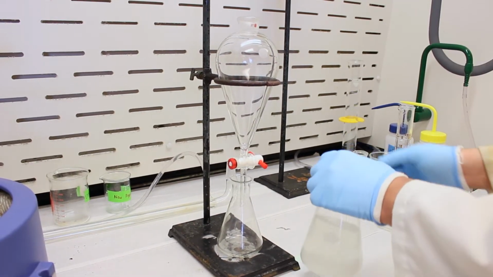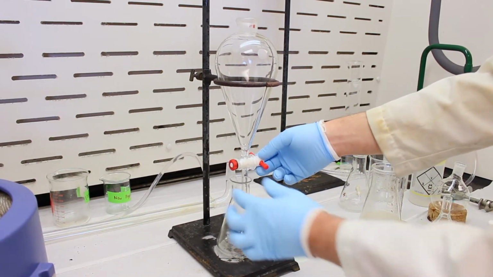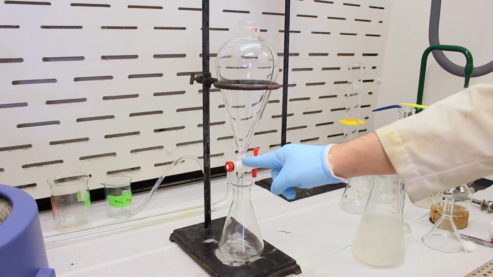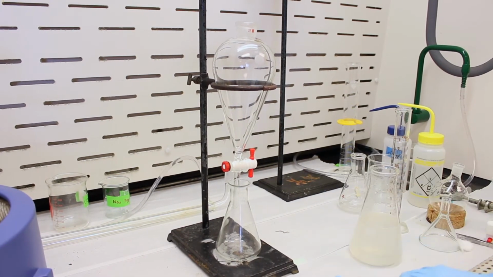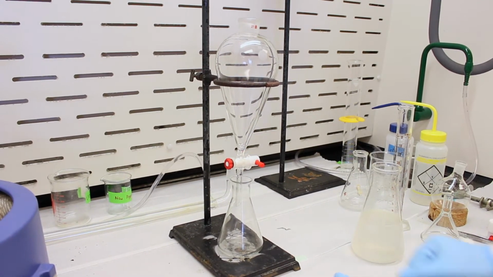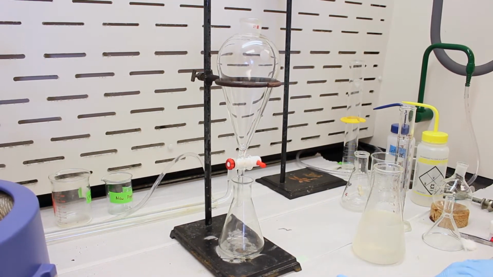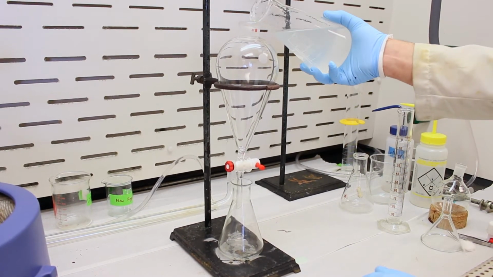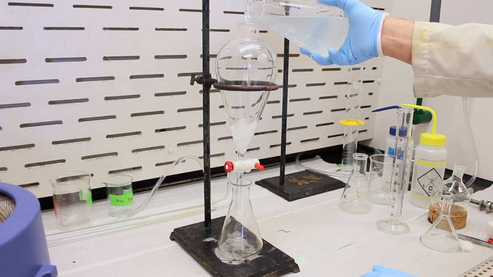So we have our sep funnel. This is the stopcock. When the stopcock is vertical like this, the hole is aligned with the stem and the liquid can flow out. So it's always important that you keep this closed when you pour liquids in, or else stuff will fall out. That's a rookie mistake, don't do it. So we have our distillate, which we will transfer to the separatory funnel.